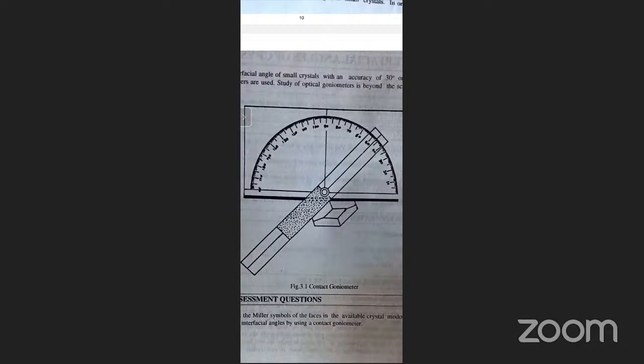What about accuracy? If you want to measure the angle between two faces using this goniometer, the interfacial angles can be measured to an accuracy of 30 minutes using the contact goniometer.